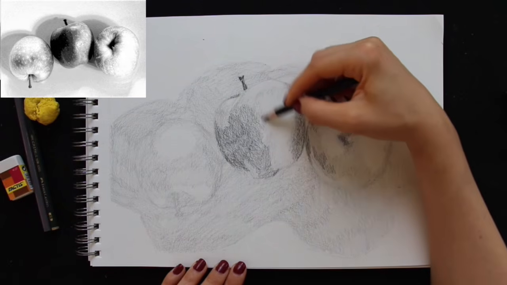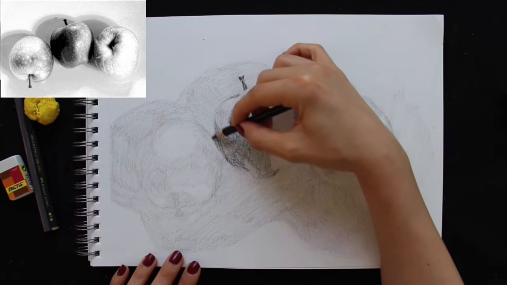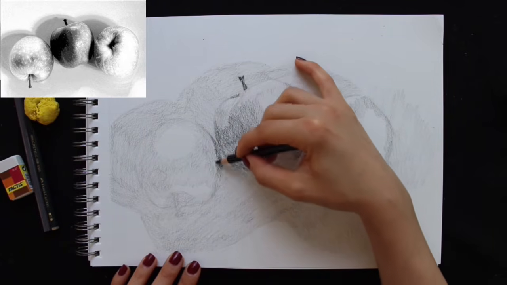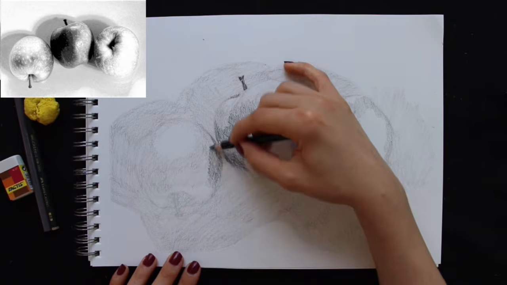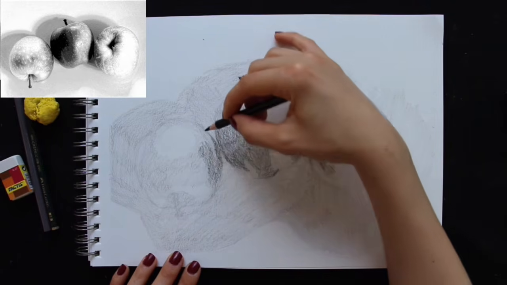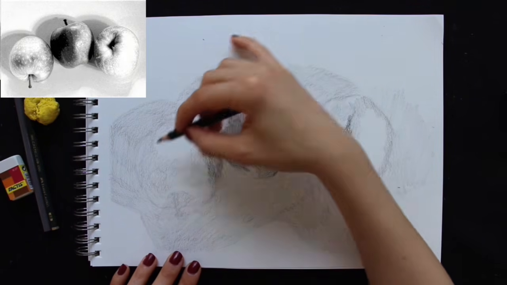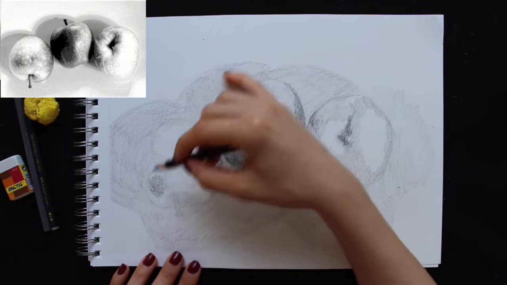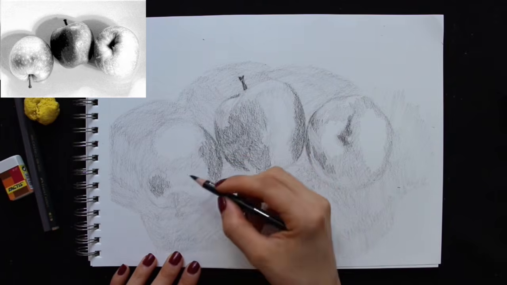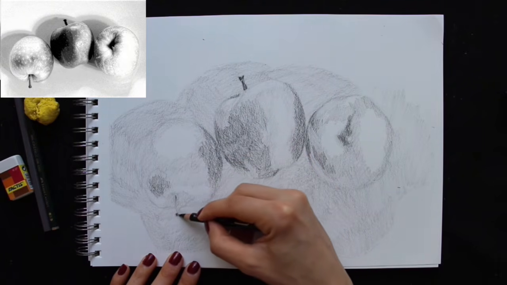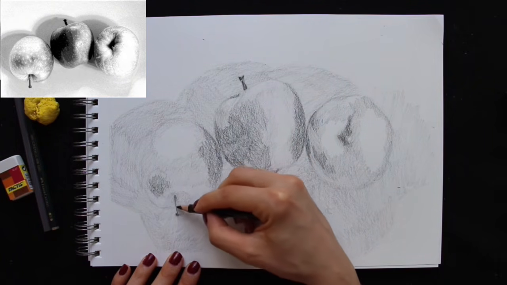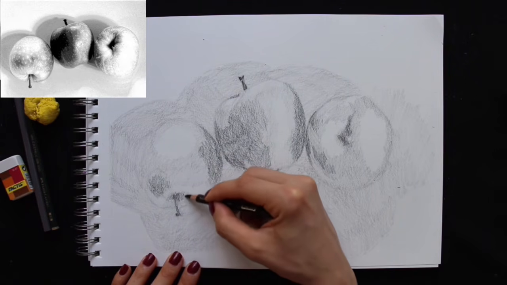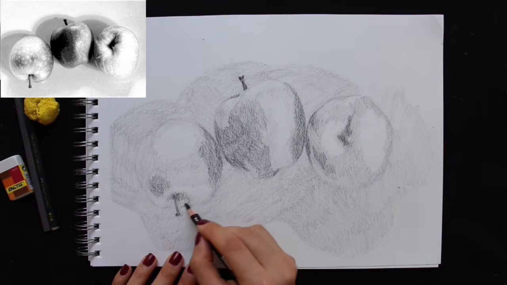I want to avoid getting any black in lighter midtones, especially and lightest light areas. If you get a little bit of black in darker midtone areas, that is totally fine, but you want to avoid getting black in lighter midtone and lightest light areas. Don't worry too much about sharp changes in values at this point in the process because we will be going through a refinement stage where we go back to our gray and we do more layering.